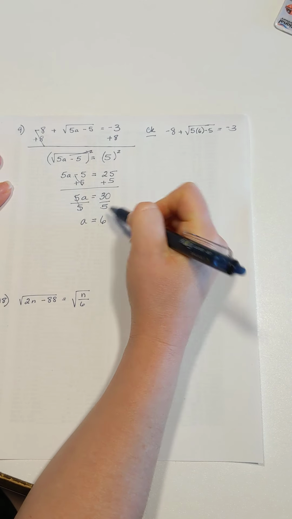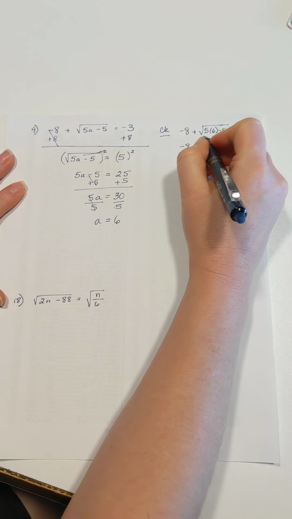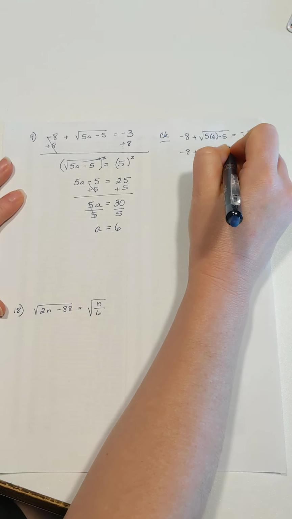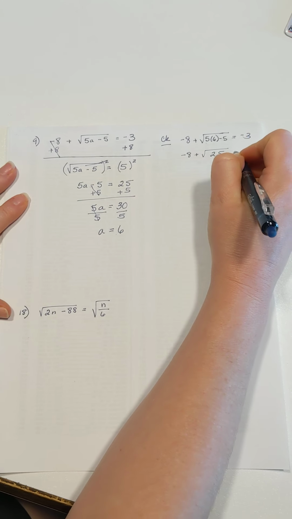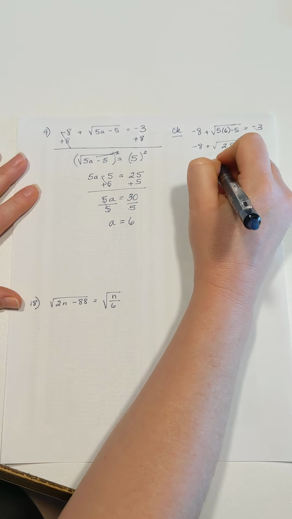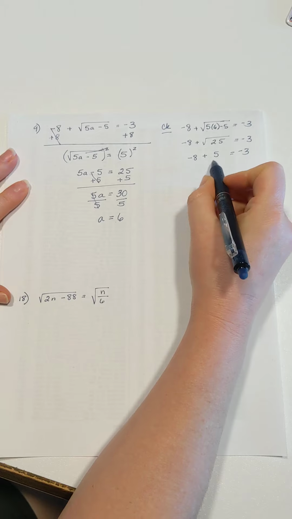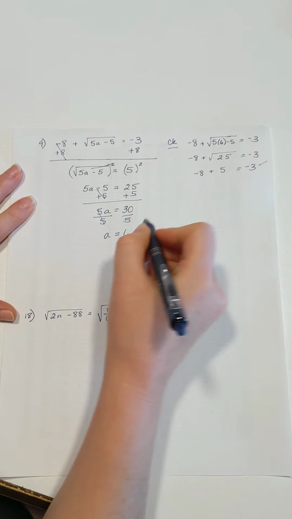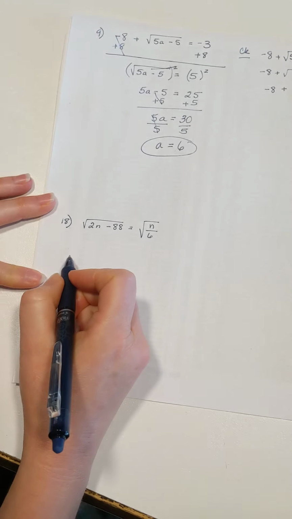So I'm plugging the 6 in where the a was, and I'm going to simplify. So I'm going to simplify what's under the radical first. 5 times 6 is 30, minus 5 gives me 25. The square root of 25 is 5. And negative 8 plus 5 is negative 3. So it worked. Okay, let's look at number 18, which is on the second slide.